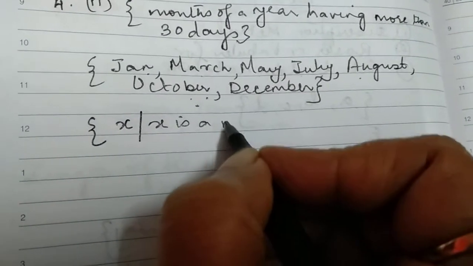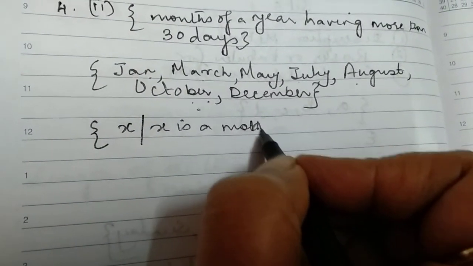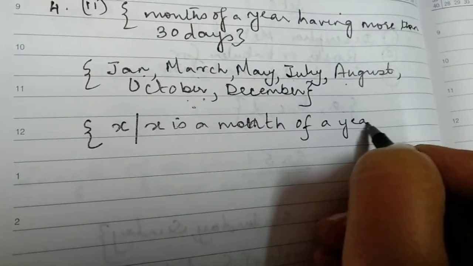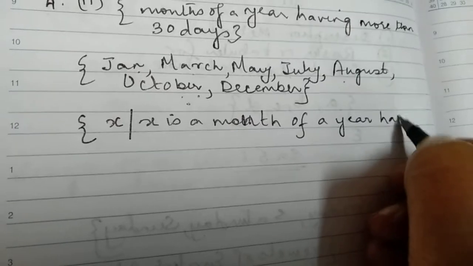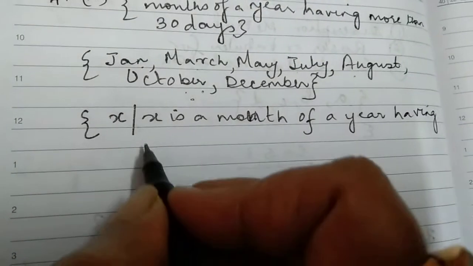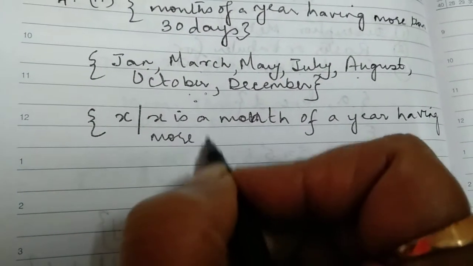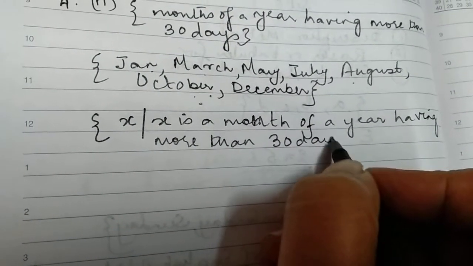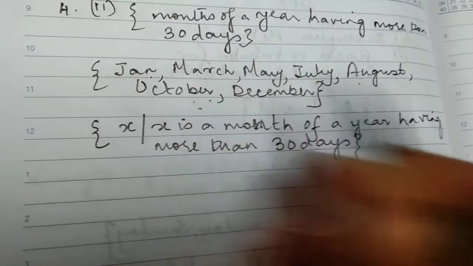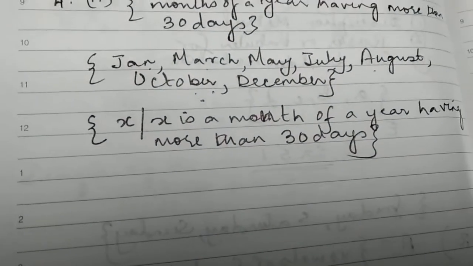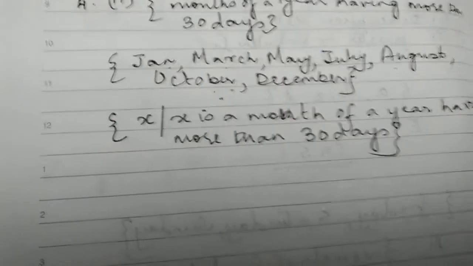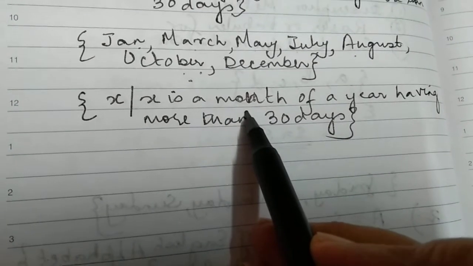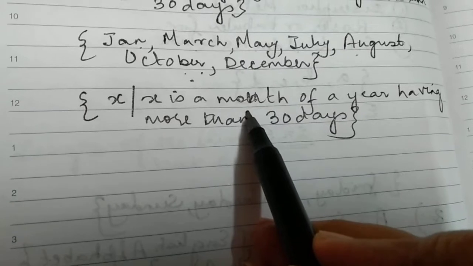X is a month of the year having more than 30 days. So this is the tabular form or the roster form where we are writing each element, and this is in the set builder notation where we are writing the property which is common to each one of them.